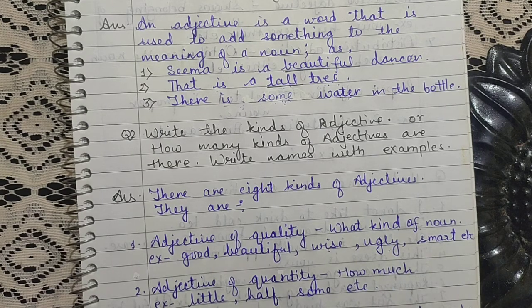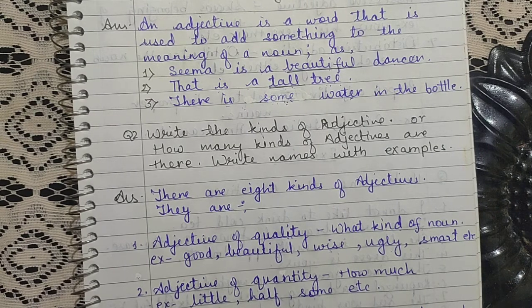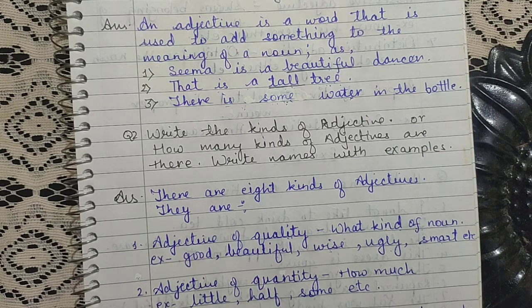Smart: suppose I take watch. This watch is smart. So this smart is describing what kind of watch it is. It is a smart watch. Have you understood that quality means what kind of noun it is? So all the shapes, sizes, colors, appearances come in it.